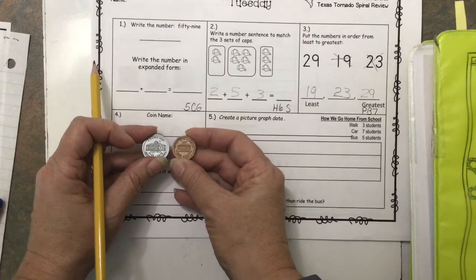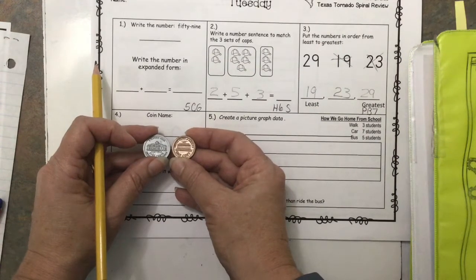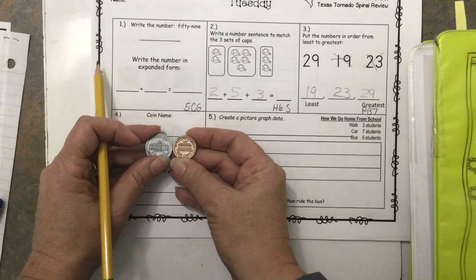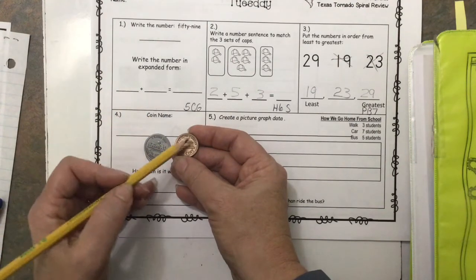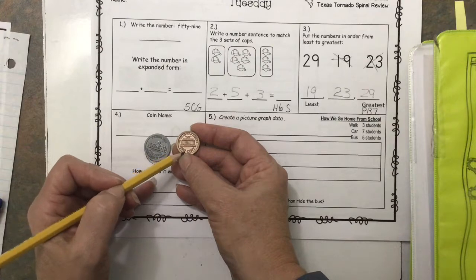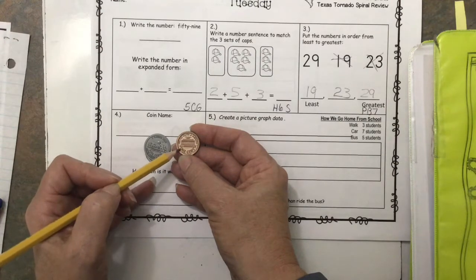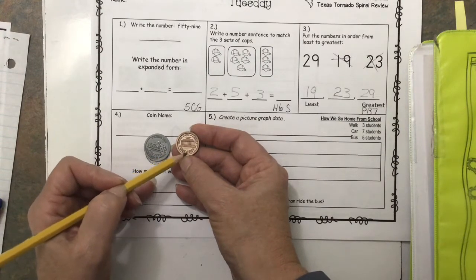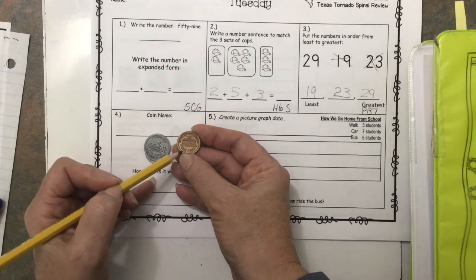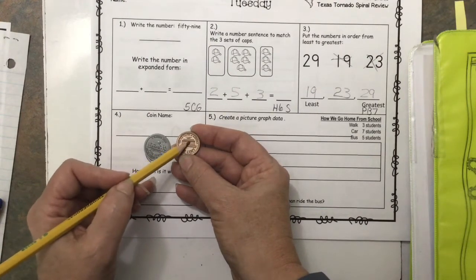This one also has a building, but you'll notice it does not have the dome on the top. Okay, there's no dome. And it says it is worth 1 cent. Okay, a penny is only worth 1 cent. This is a penny building.